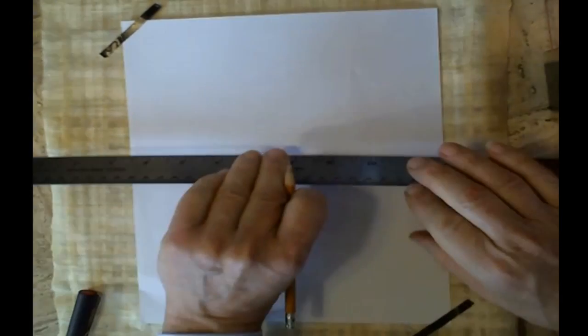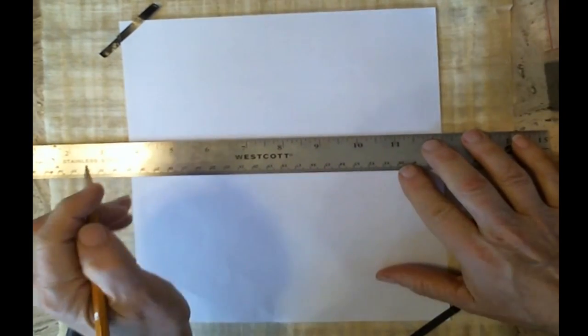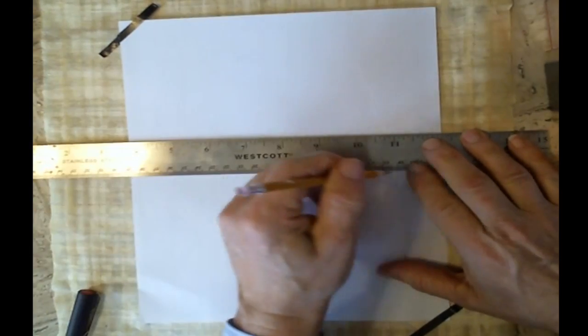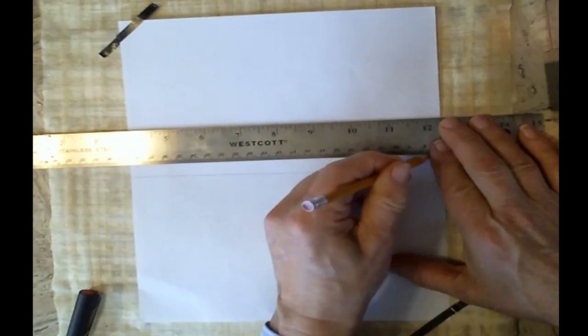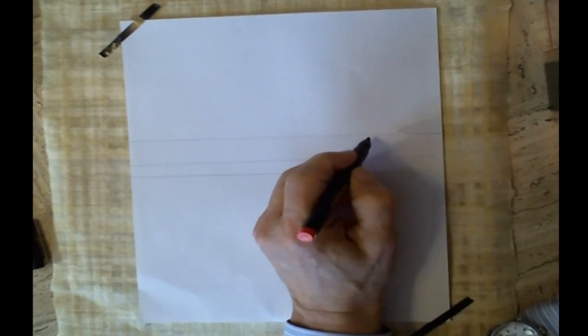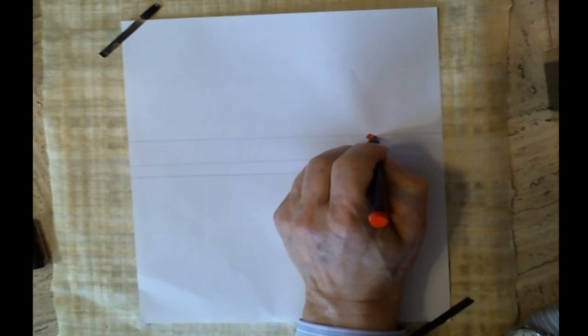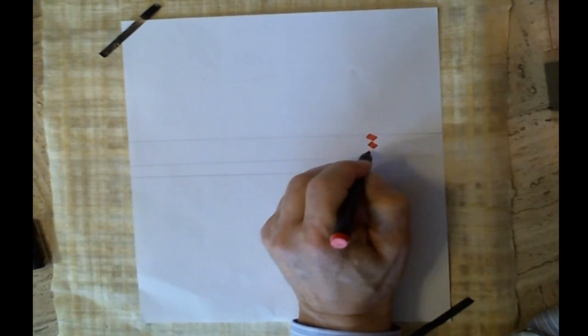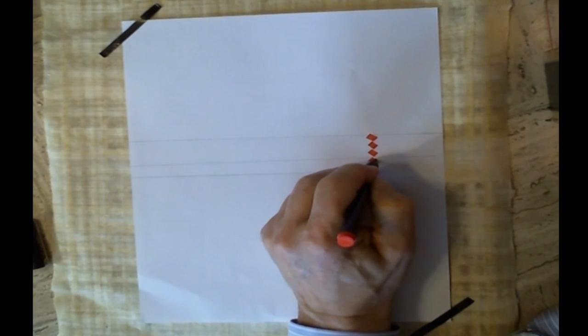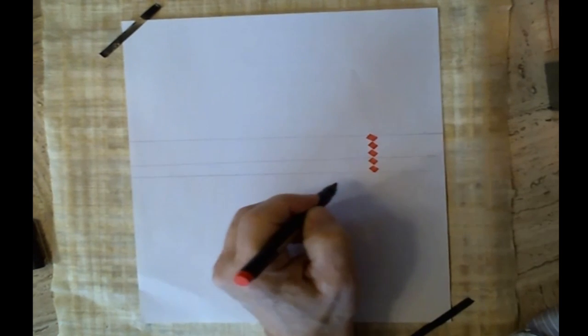So for example, I can make a line, and assuming I'm using this pen, which is a felt number 5, again for illustration purposes, we draw the dots like this, horizontally, like diamonds. 1, 2, 3, 4, 5, and this is how we measure the height of the pen.